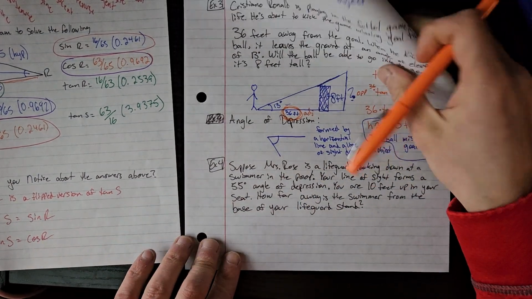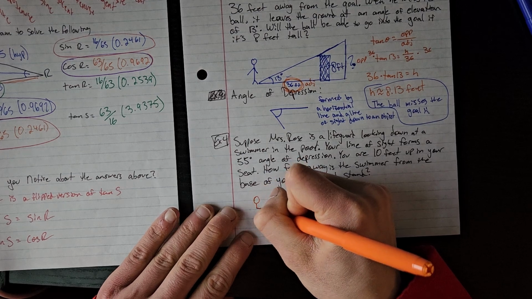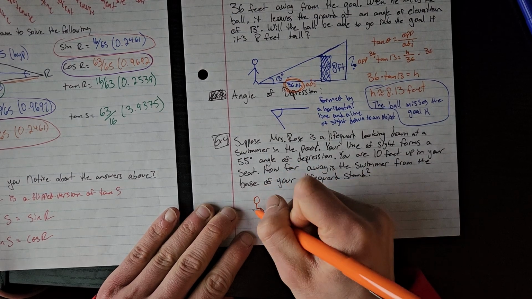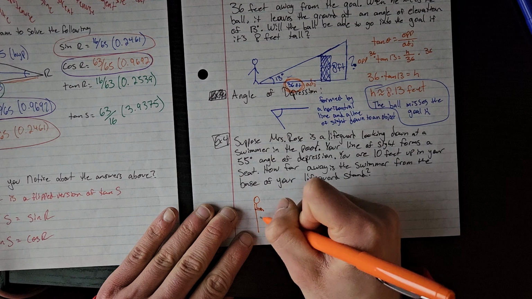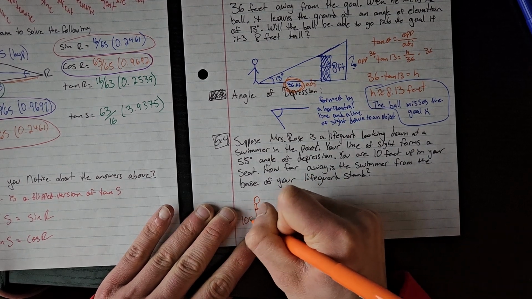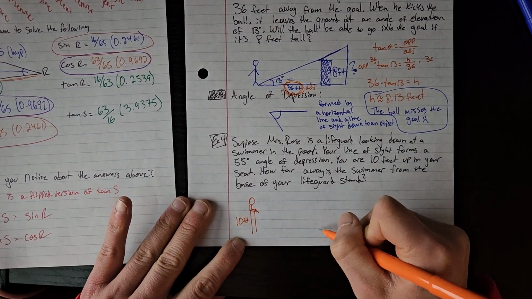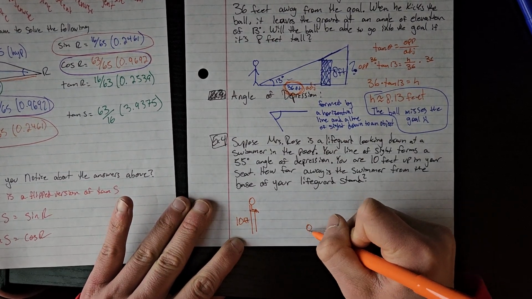Drawing out a picture. I am right here. We are sitting pretty. Miss Rose is sitting pretty on a lifeguard stand, which is 10 feet tall. I have a swimmer swimming down here.